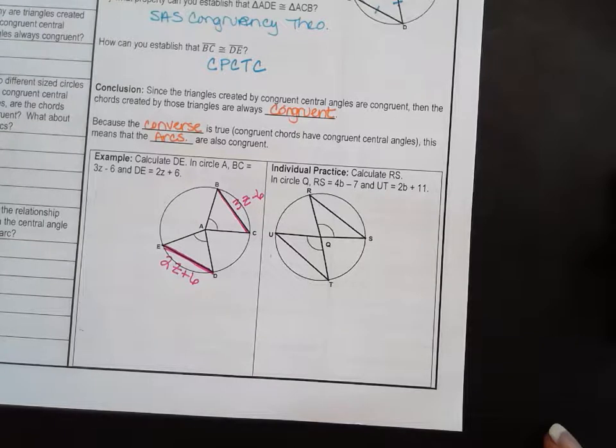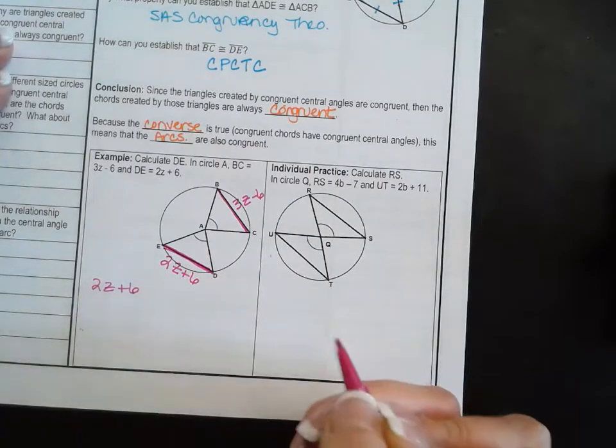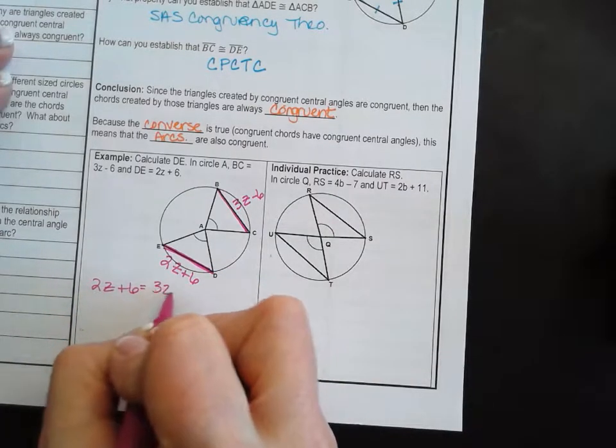Okay? How can I solve for z to find out what the length of DE is? Say that one more time, Brooklyn. 2z plus 6 equals 3z minus 6.